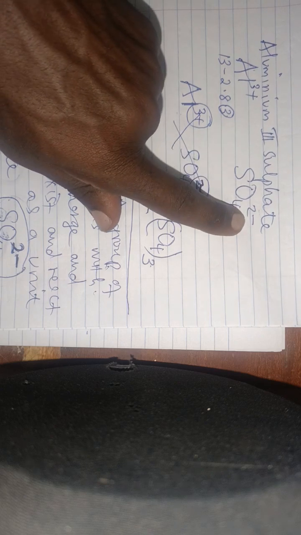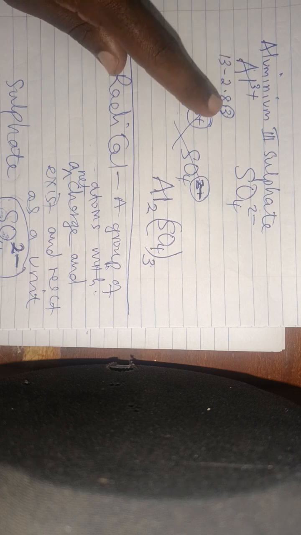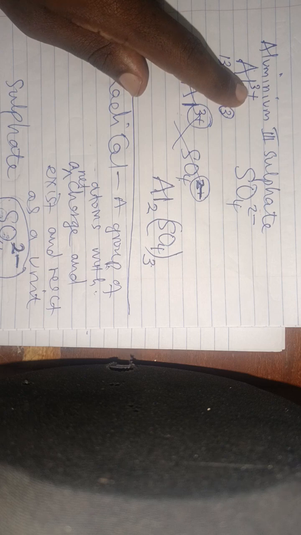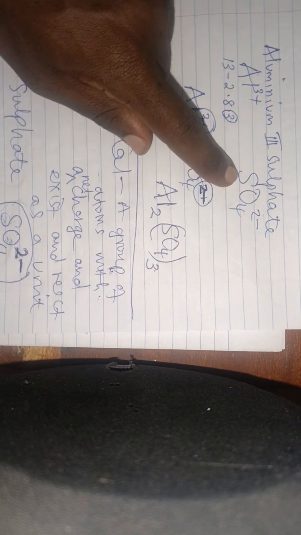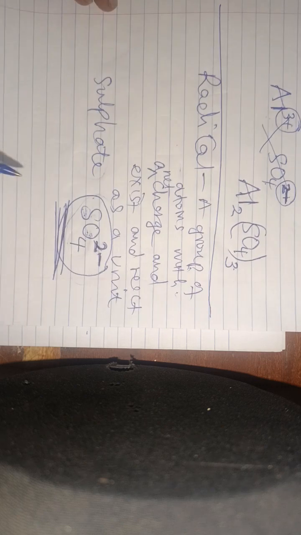So there's that aspect of determining the radical and knowing its oxidation state. You should also know the other element, know its outermost number of electrons, determine its oxidation number, and be able to interchange those oxidation numbers, then come up with the formula of that compound. That's aluminium sulfate. So unless you have a question, that's as much as we can discuss for today, and have a blessed day.